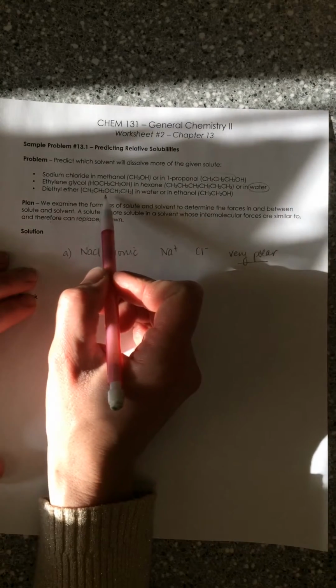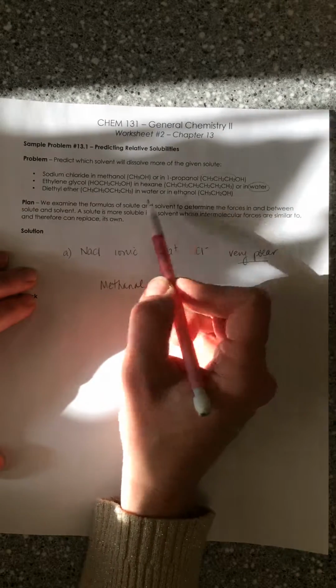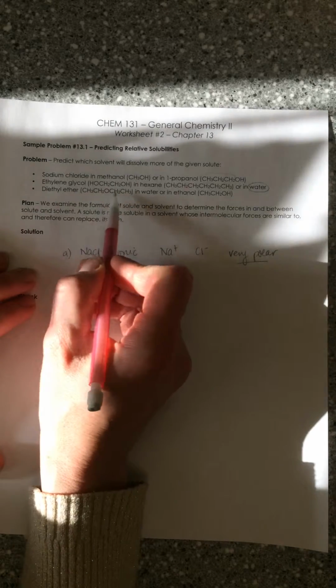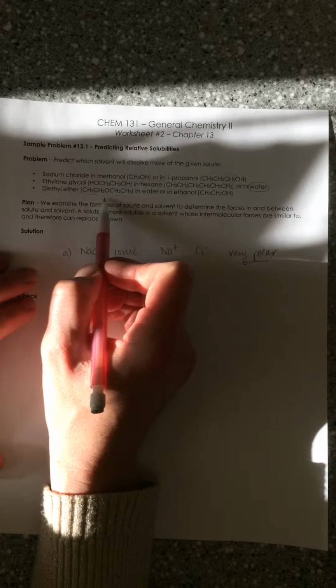Now lastly, diethyl ether. This one's a little bit challenging because we're given water or ethanol, and we would consider these to both be polar solvents. However, if we look at our solute, diethyl ether, yes, it has some polar character to it, but it also has a significant amount of nonpolar character here. So in this case, we don't want to pick the extreme of a polar solvent and pick water, but we'd like to pick something that allows us to play to both the polar and nonpolar characters of this solute. So we're going to pick ethanol.